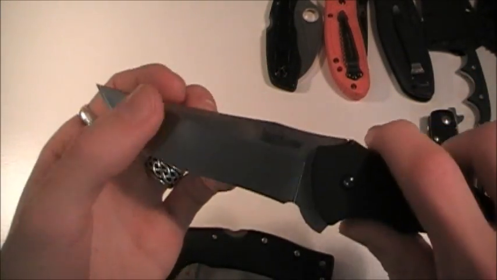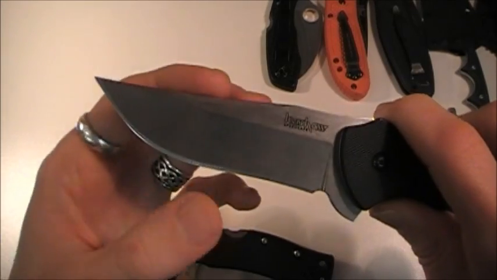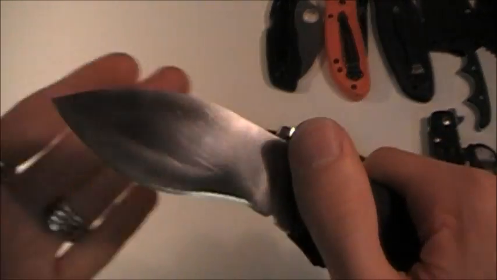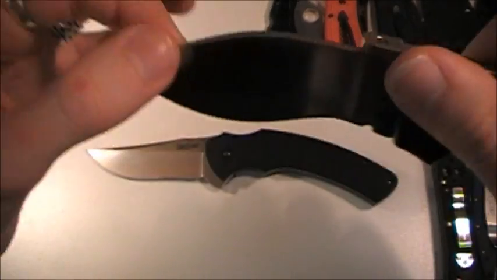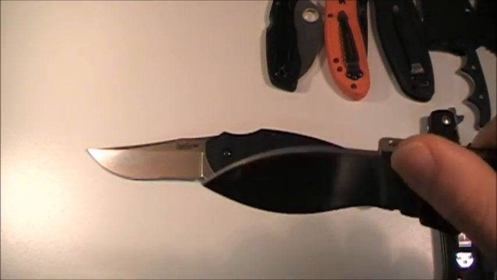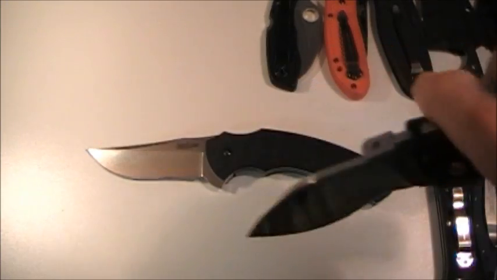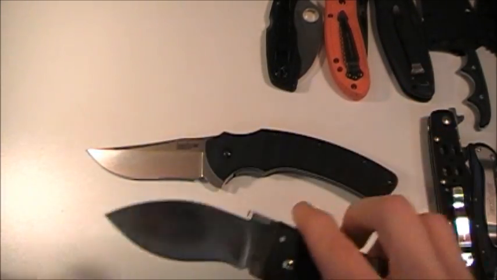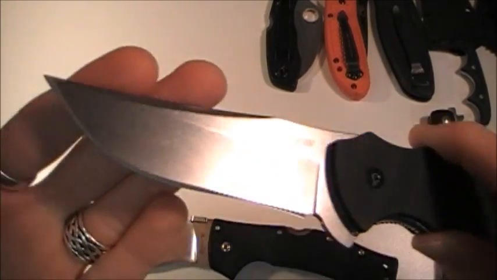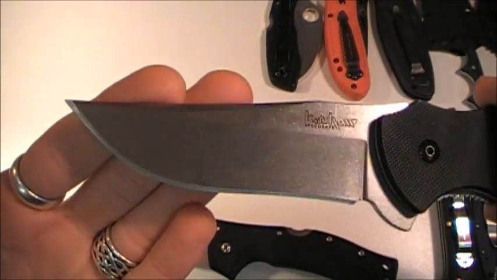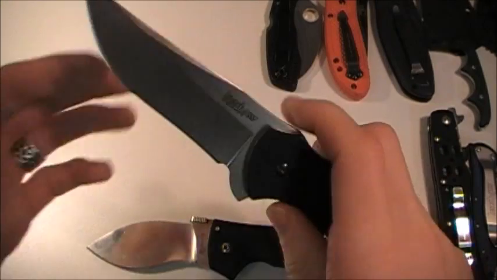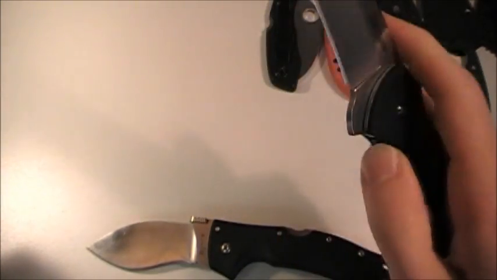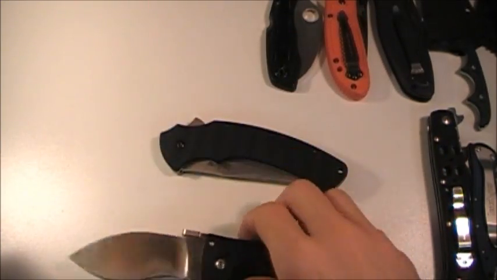Also, the other advantage of recurves is that generally they have a big swooping belly, such as this. A nice big belly you can use to make draw cuts on material, such as opening up packages, slicing through the tape. So you don't have to use the tip a whole lot. You can use that nice abrupt belly, just like this model has. So the belly is good for EDC cutting tasks. So that's pretty much the advantages of a recurve.